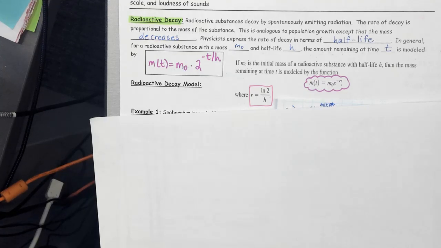Okay, you will have a formula sheet for your chapter board test that is on Friday. So you are going to see these formulas on there. You will just need to know how to use them.